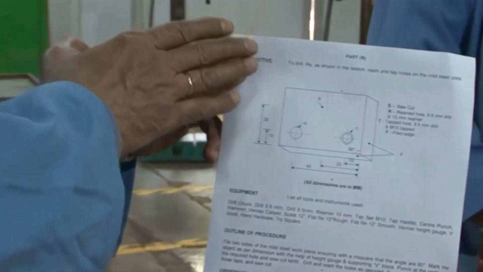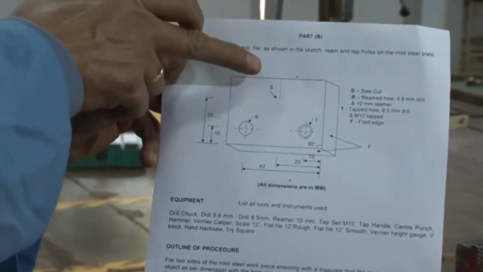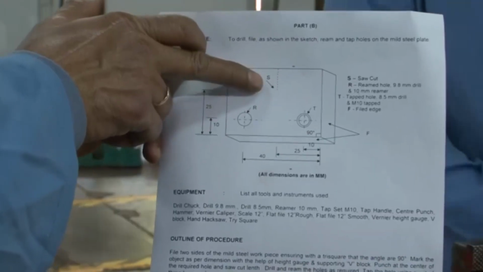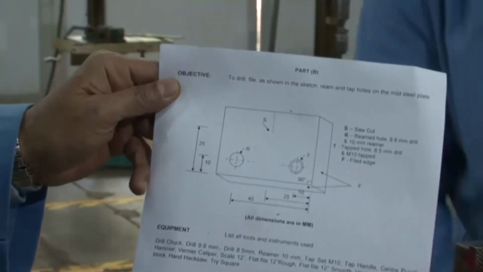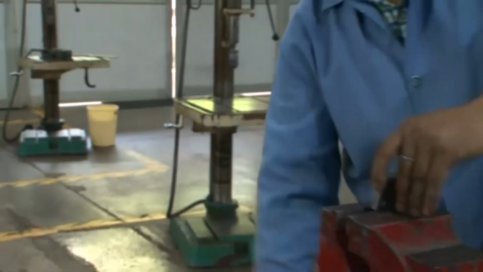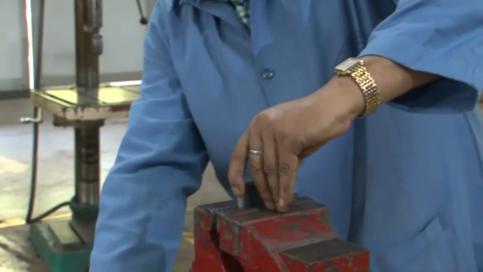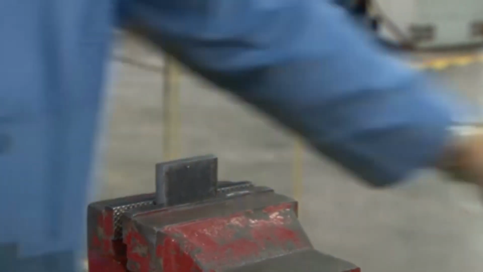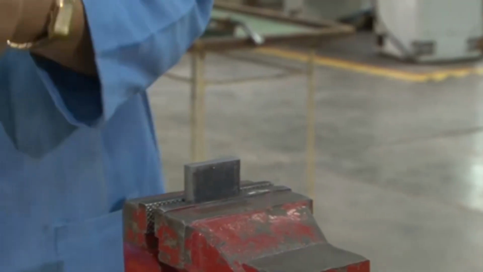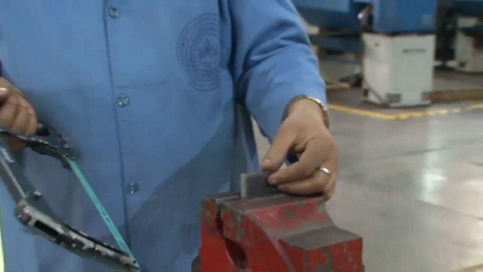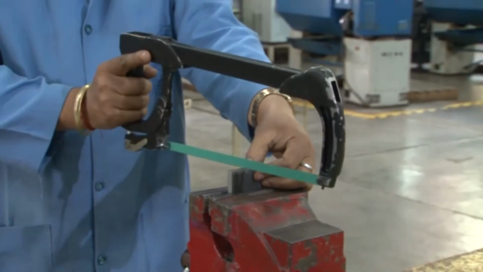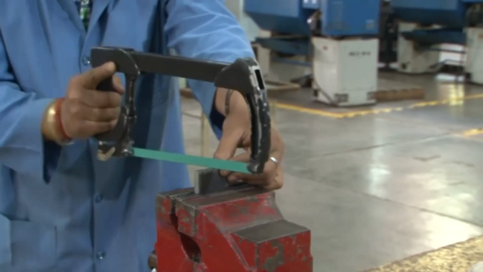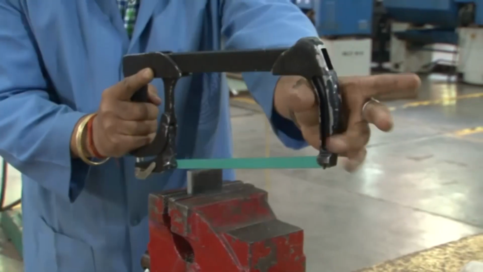And the final operation as per this drawing is the sawing of this slot. So, this is as per the drawing. Now Mr. Aman will make that operation and show it to you. Again, that is clamped, and while clamping, once again I am repeating, you have to make very sure that this is clamped absolutely horizontally, and this is the hand saw, and using that hand saw, the slot has to be made.